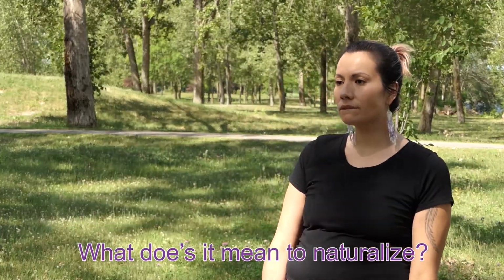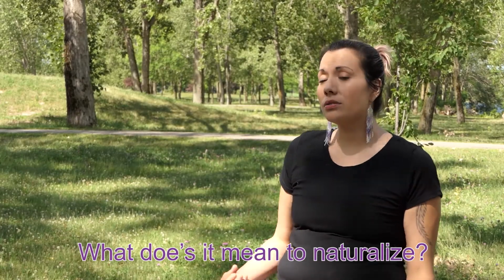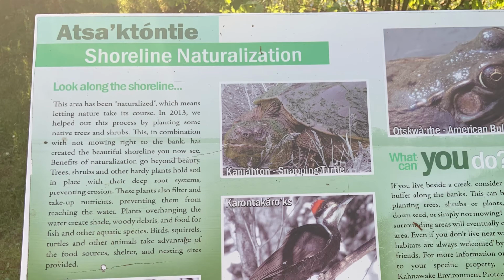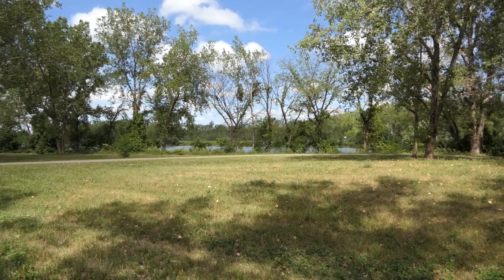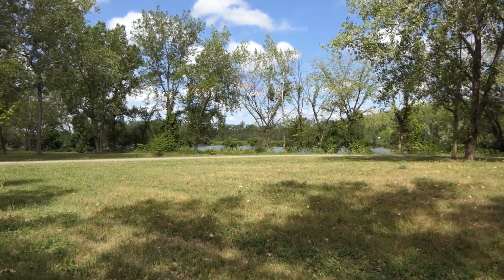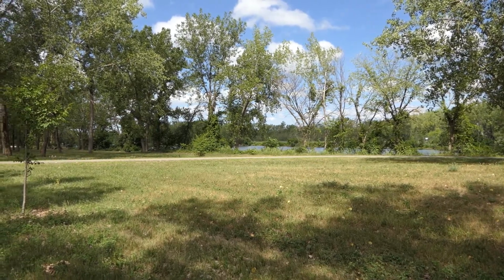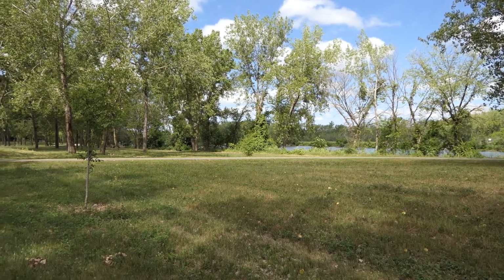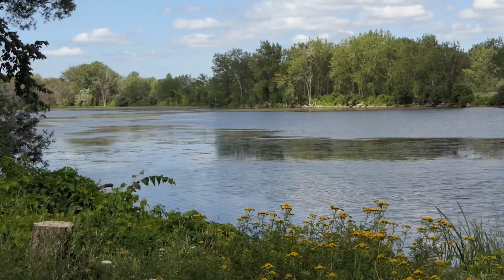What does it mean to naturalize something? Well, we are using it to describe the returning of the areas to their natural state prior to exterior intervention. So nature is able to take its own course through reduced mowing, and it allows the native plants to reestablish themselves and their root systems. And native plant species are also being planted where the invasive species are removed to improve their outcomes.